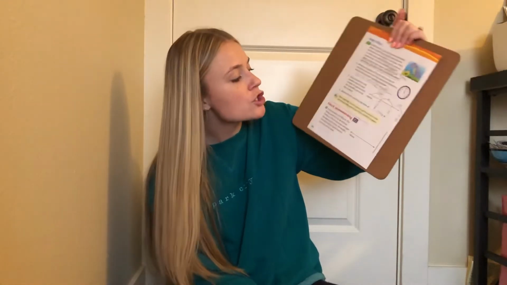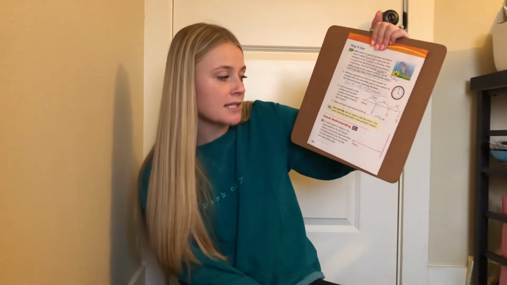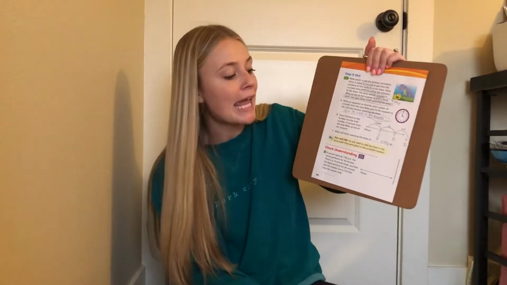Turn and talk. Do you need to add the times in the same order that they were given in the problem? Explain. This is a really good question. Now, we know because of the commutative property of addition that we can add any addends in any order and get the same sum, the same answer.